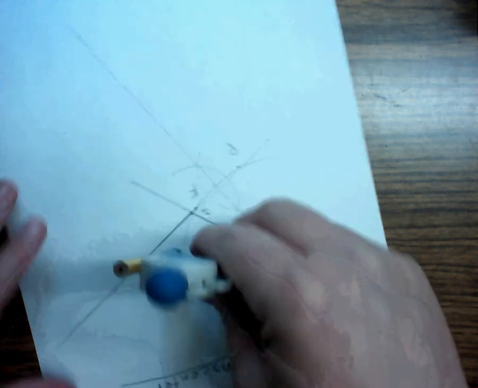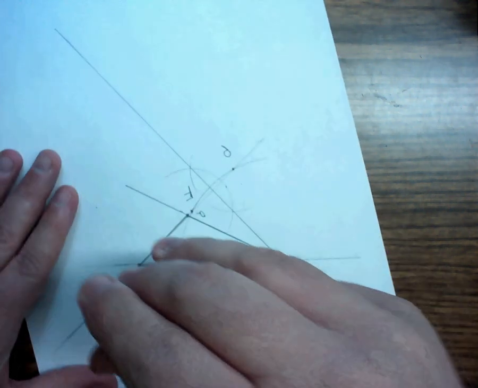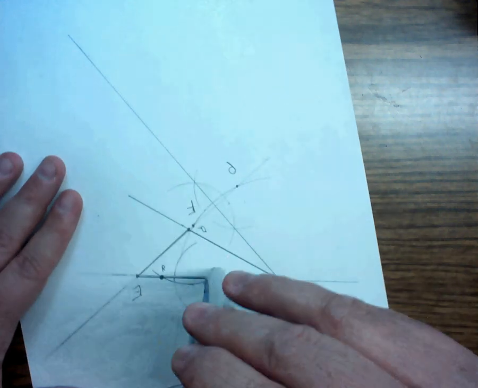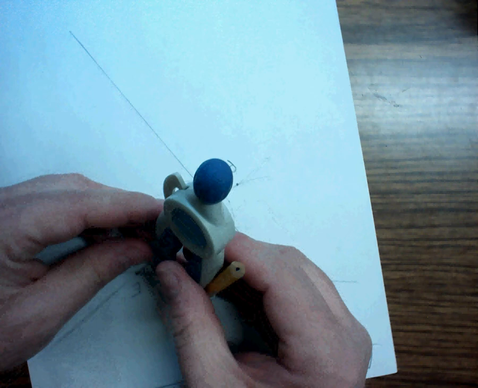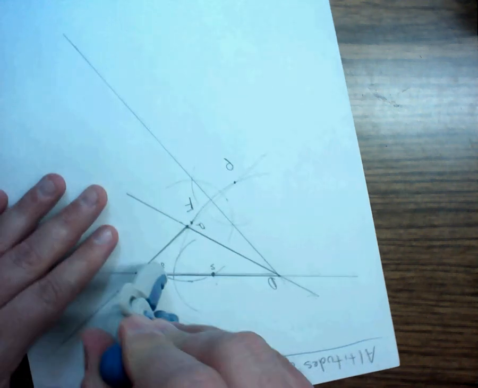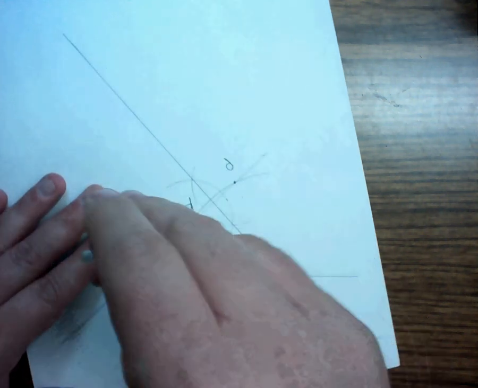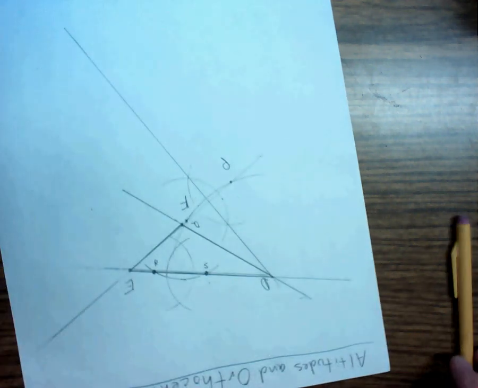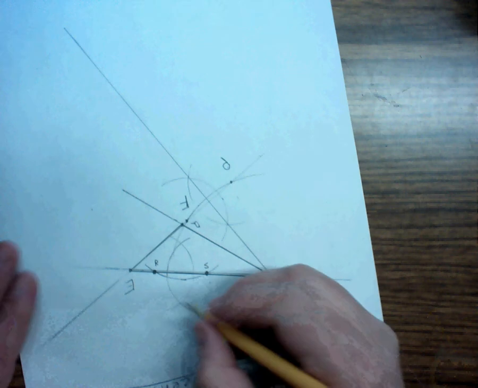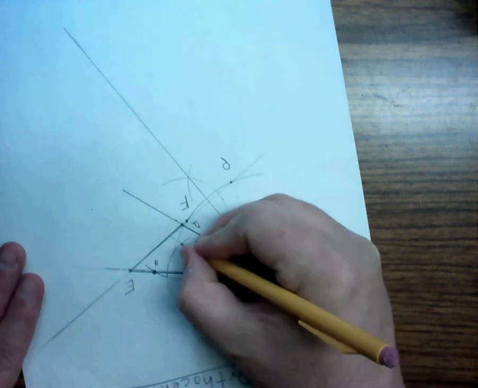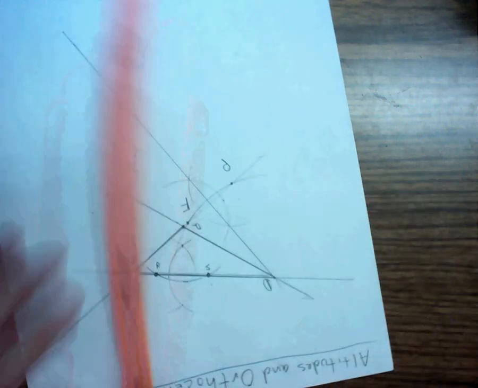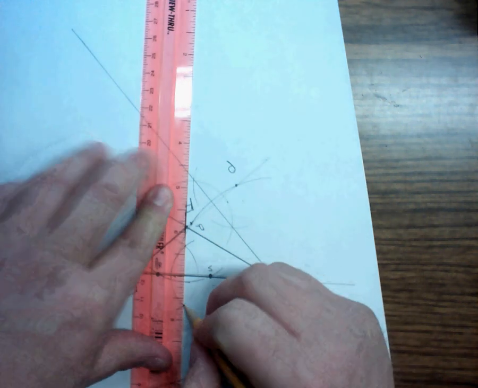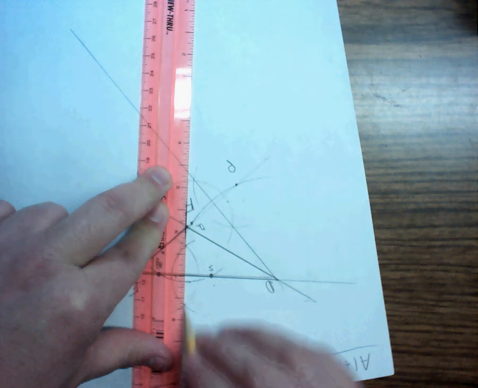Okay? From there, I'm going to make another arc. And then I'm going to do the same thing on R, not changing the distance of the compass. And now I have two more arcs that intersect. They intersect here, and they intersect here. However, when I put the ruler there, I noticed that it also passes through the point F. That's no accident, so I draw that line.